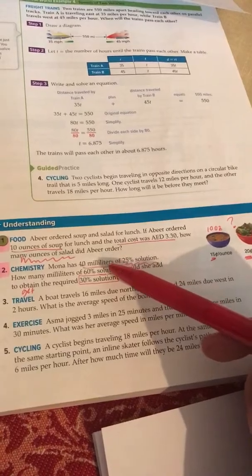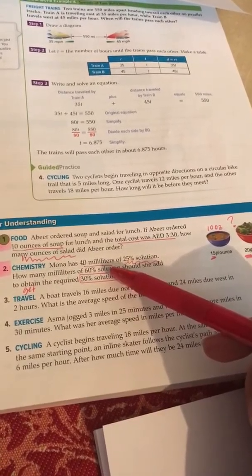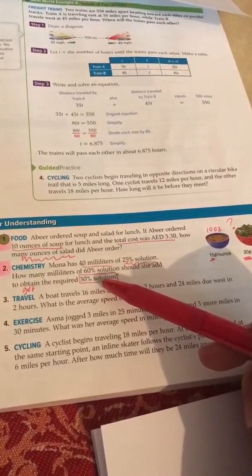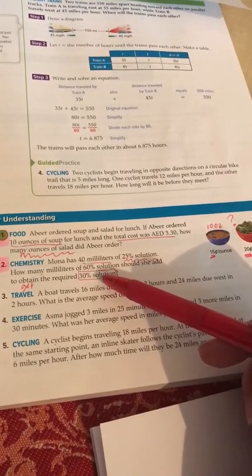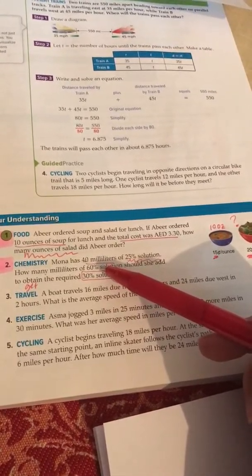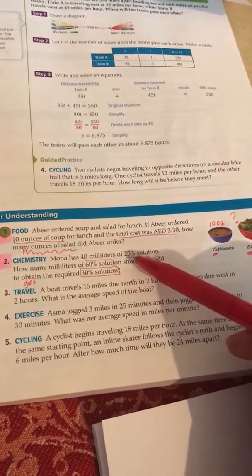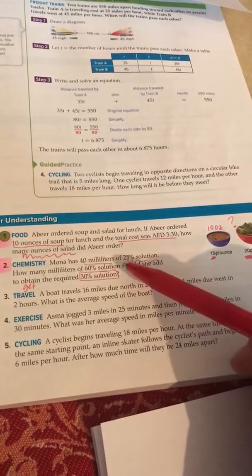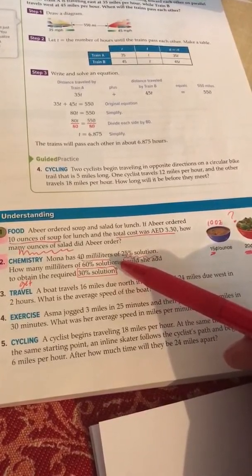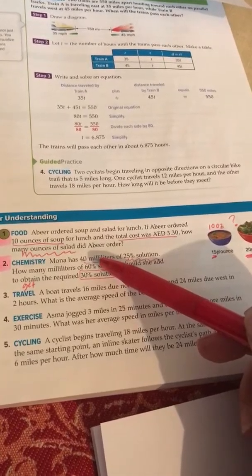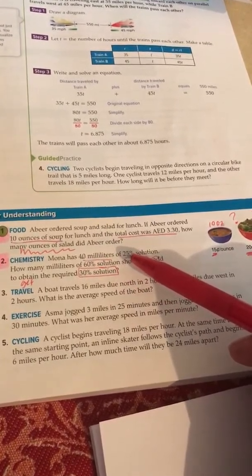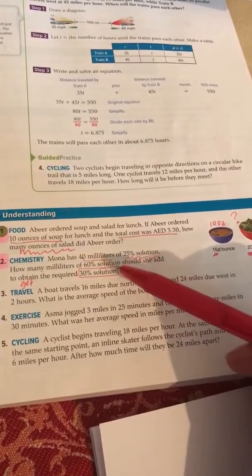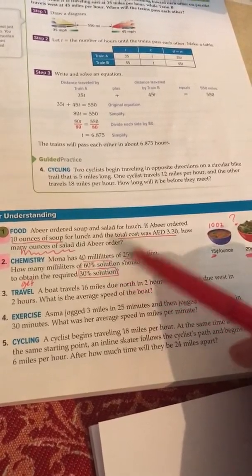One is 25% and one is 60%. So since 30 is in between, she can make a solution that is 30% by mixing the 60% and the 25%. And she just wants to know how much of the 60% she needs to mix with the 40 milliliters of the 25% solution in order to get a 30% solution.